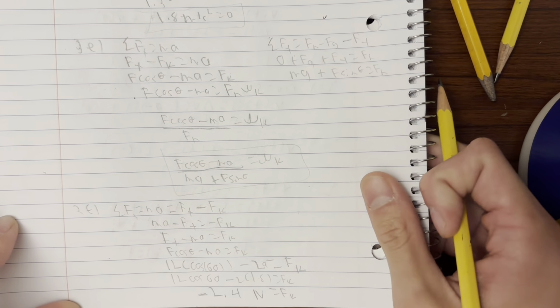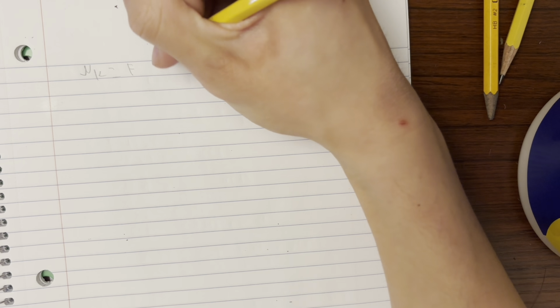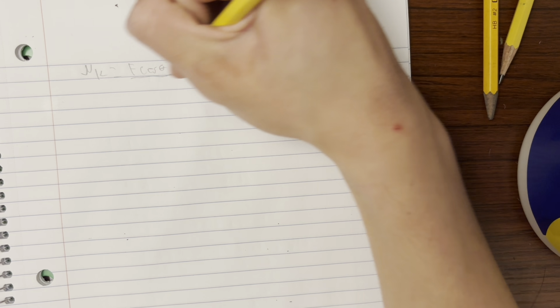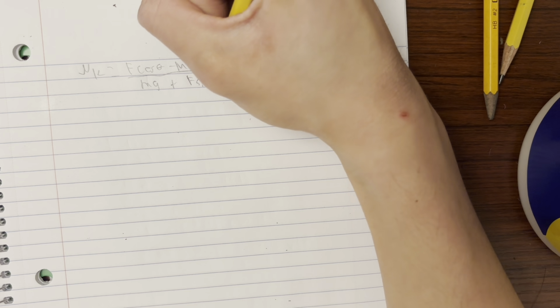Okay, so for the next part, we're going to find the mu K. We know from earlier that mu K is equal to F cosine theta minus Ma over Mg plus F sine theta.